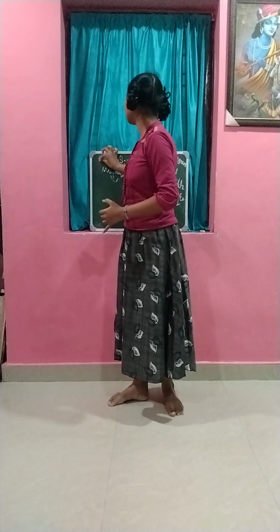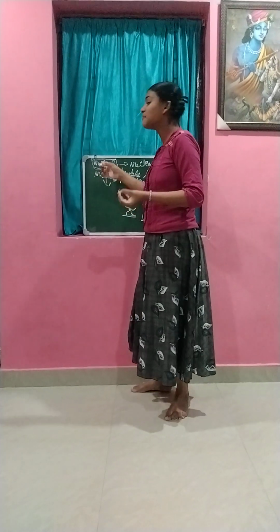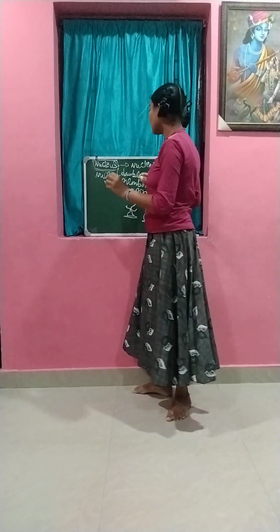This is how I have explained the nucleus in detail. If they ask you to explain the nucleus in detail, you have to write all these points. That time you will get good marks and full marks. Understood about the nucleus? Now we are going to discuss the next topic.